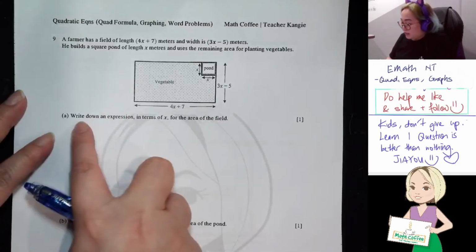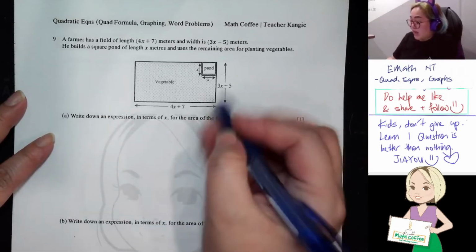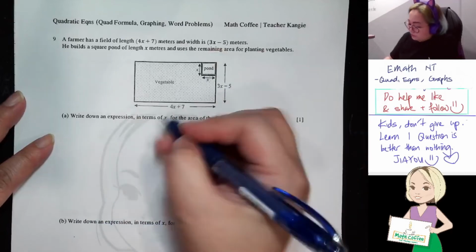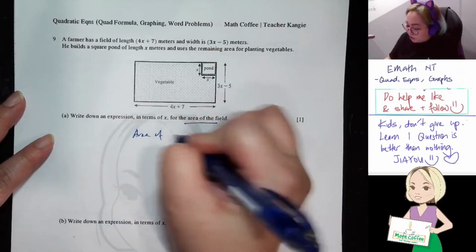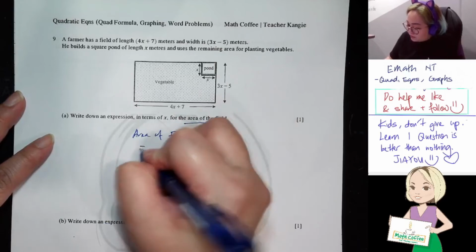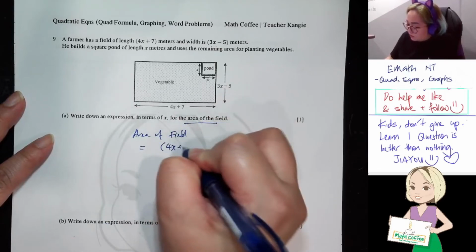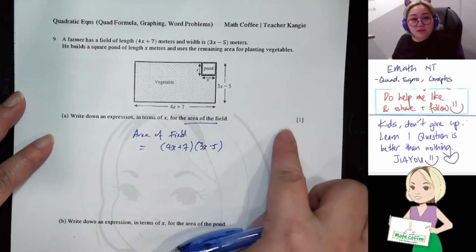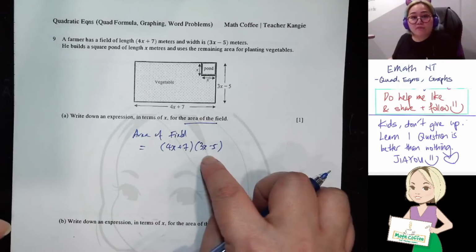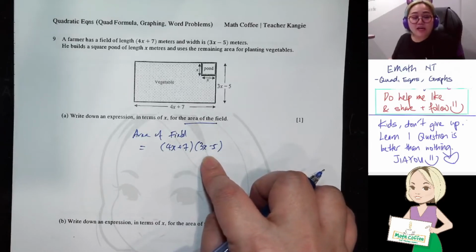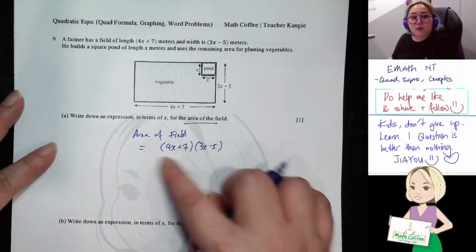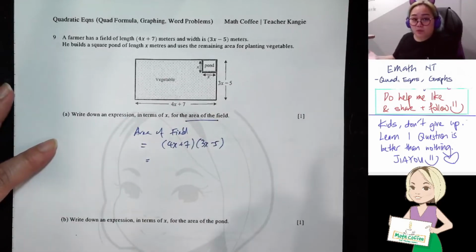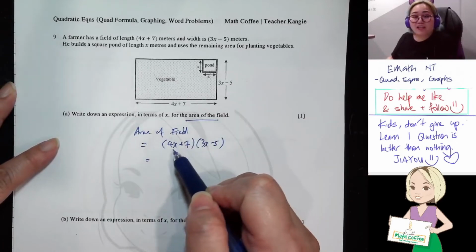Okay, they say write down the expression in terms of x for the area of the field. The field is this whole thing, so it's just length and breadth. Area of the field is simply equal to the length, which is 4x plus 7, multiplied by the breadth, which is 3x minus 5. Because this is only 1 mark, whether you simplify it or not doesn't matter, because eventually in the later part you will have to simplify. So you can leave it in this form, but usually I already rainbow it because I know I will need to use it later. So let's do our expansion together.